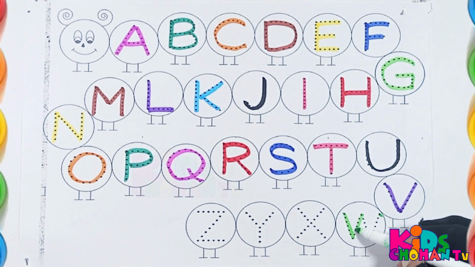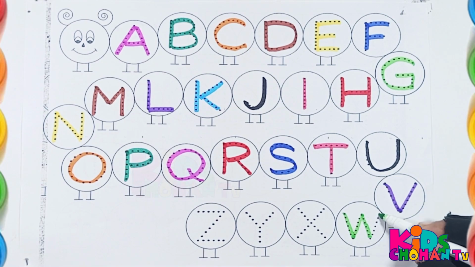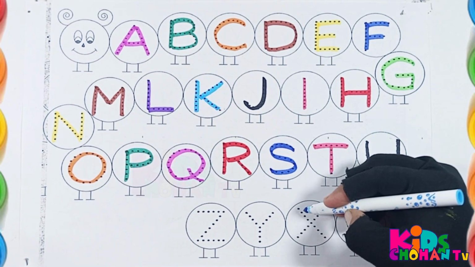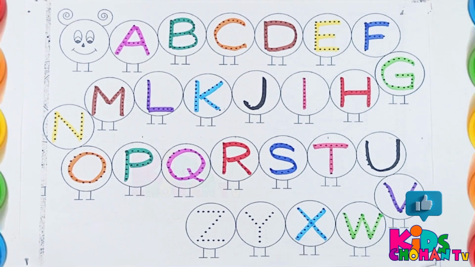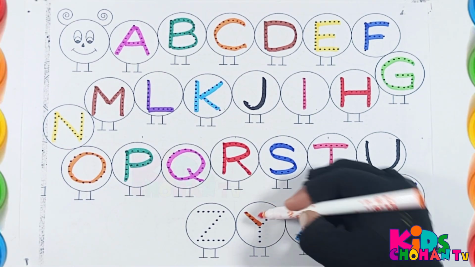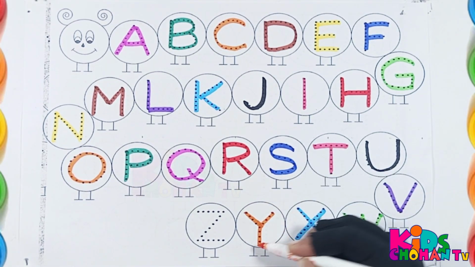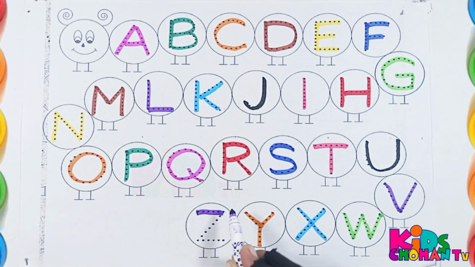W. W is for whale. X. X is for xylophone. Y. Y is for yak. Z. Z is for zebra.